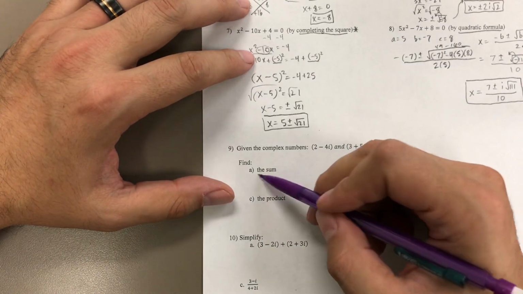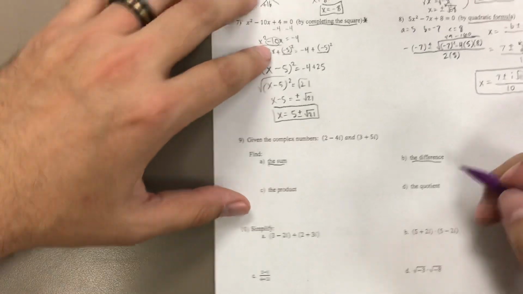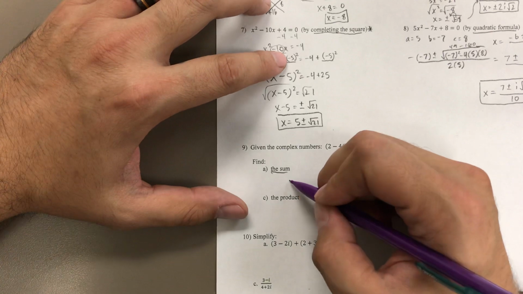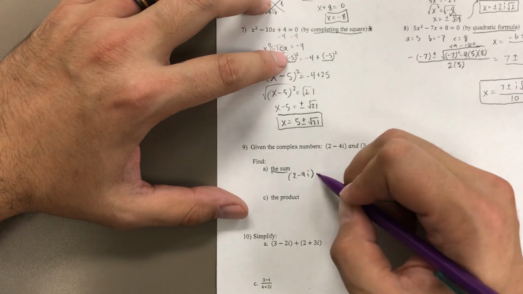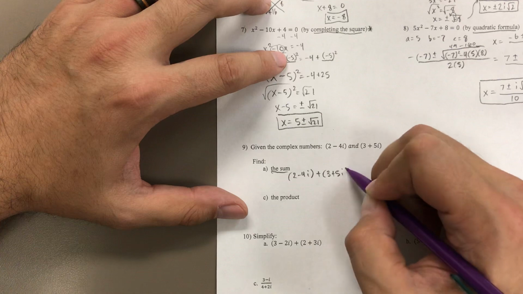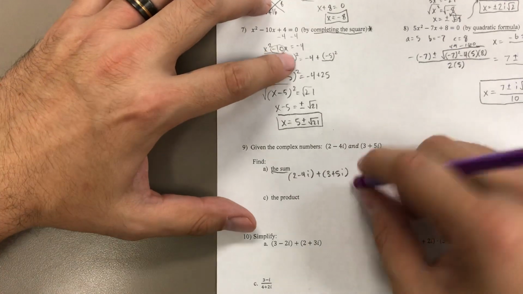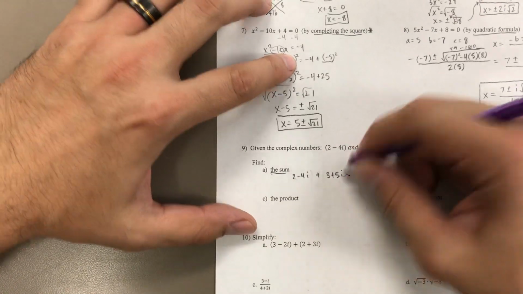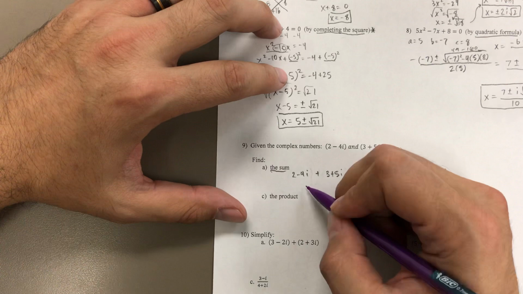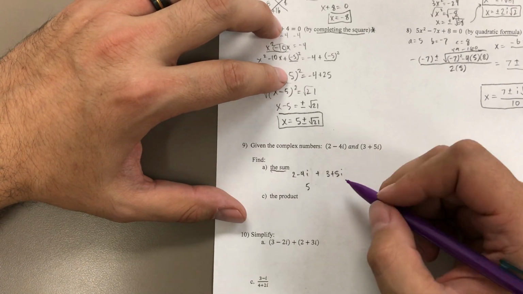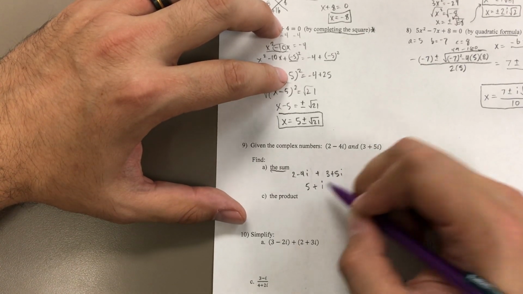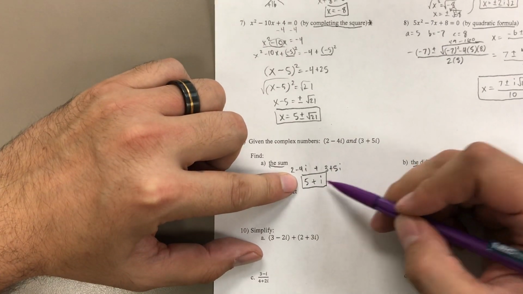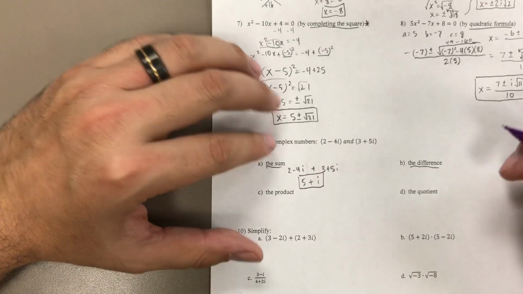When you need to find the sum or the difference, you're really just combining like terms. So let's write it out. If we're adding these two together, we've got 2 minus 4i plus 3 plus 5i. When you're adding, just get rid of the parentheses. You don't have to do anything with those parentheses at all. You can just combine like terms. 2 plus 3 is 5. Negative 4i plus 5i is a positive 1i. And then you're done with your complex number. Make sure to put it in the proper notation with the real number first and then the imaginary number second. That's how we write out complex numbers.